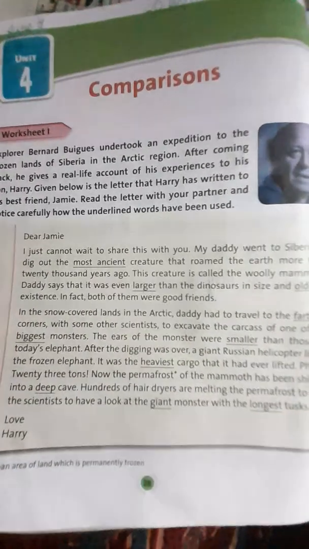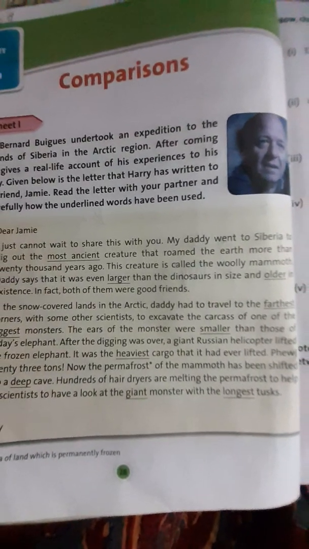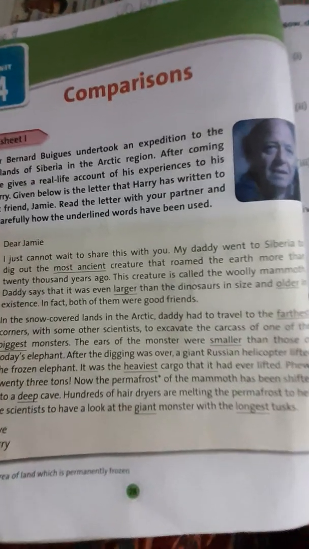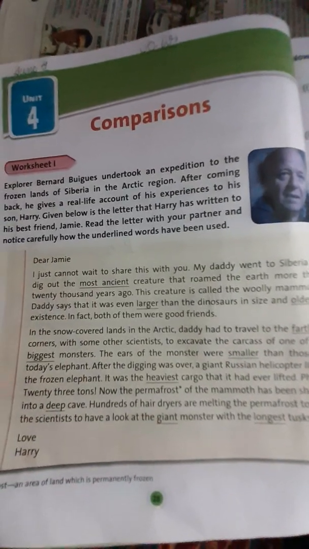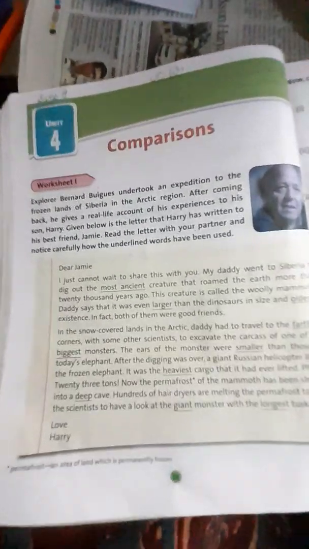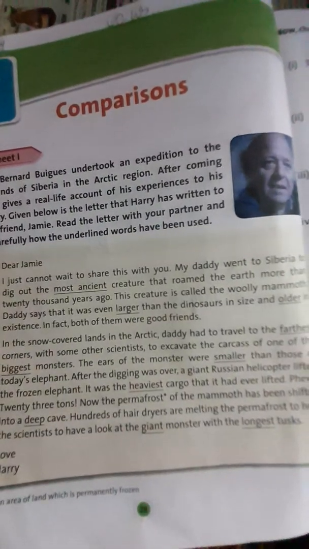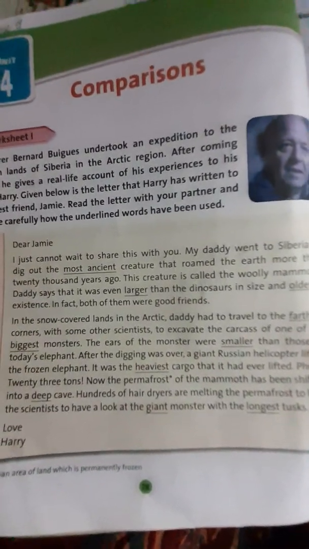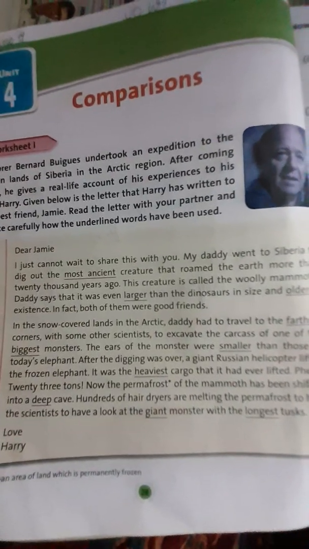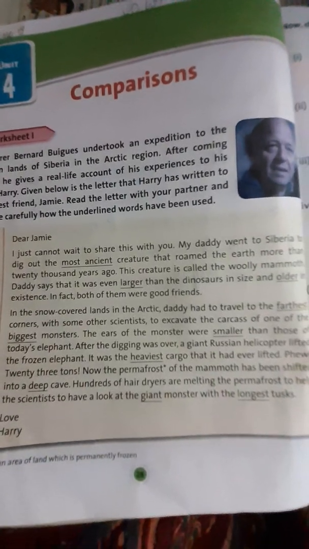The next one is 23 tons. Now the permafrost of the mammoth has been shifted into a deep cave. Permafrost, what does it mean? It means an area of land which is permanently frozen, and you all know that in the Arctic region for the whole year there is snow, there is ice. So that's why permafrost means the soil which is totally frozen all the time, that is called permafrost.